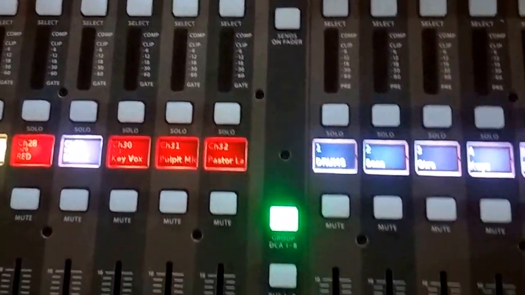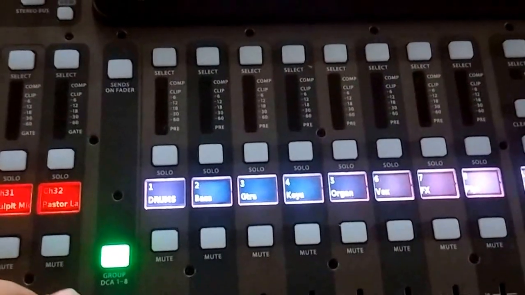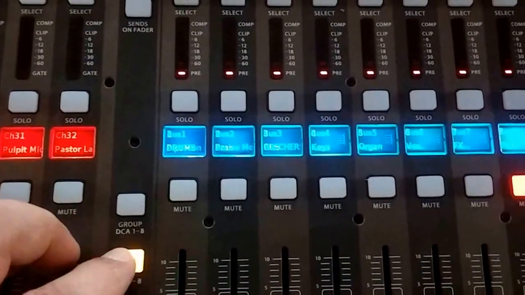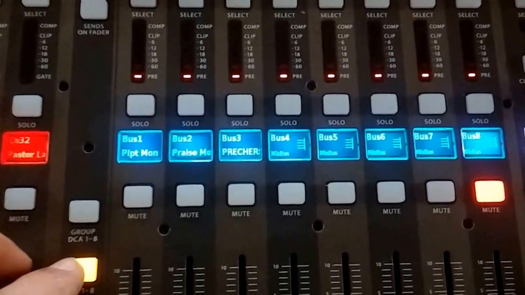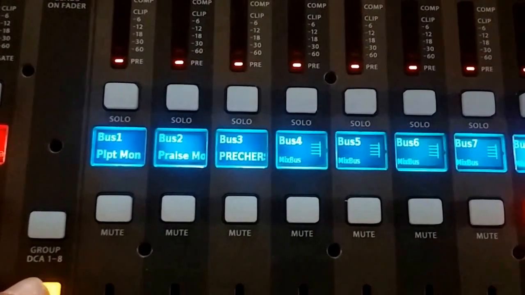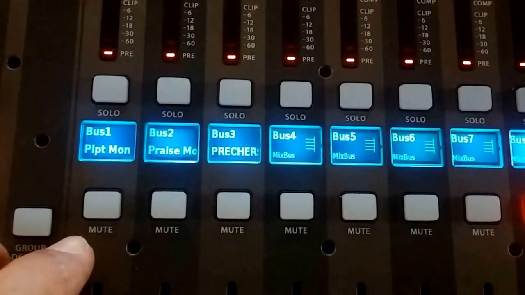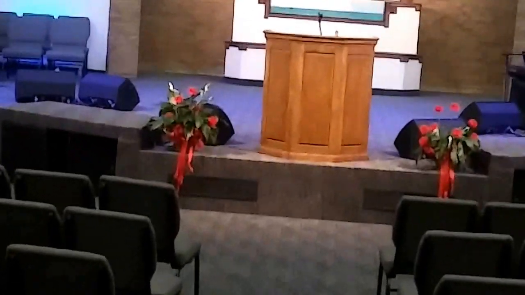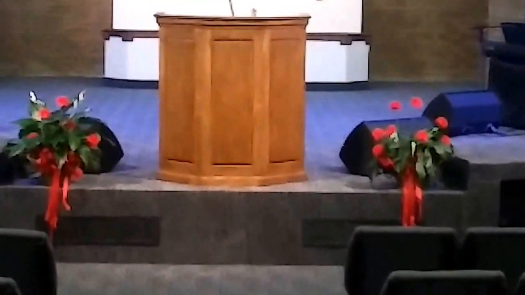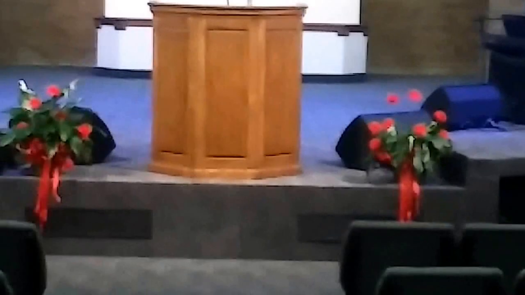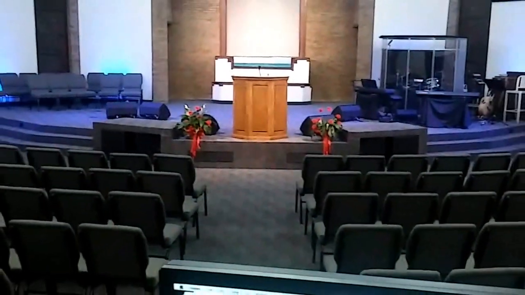Now let's take a look at the mix buses themselves. The first set of mix buses are 1 through 8, and there's only 3 here that are actually used. The first one is the pulpit mics, which are those 2 speakers you see on each side of the pulpit.